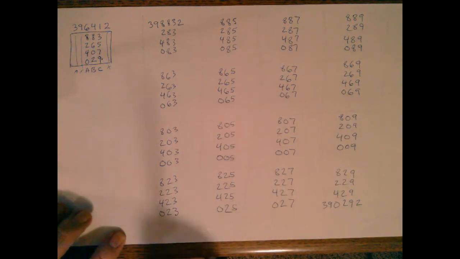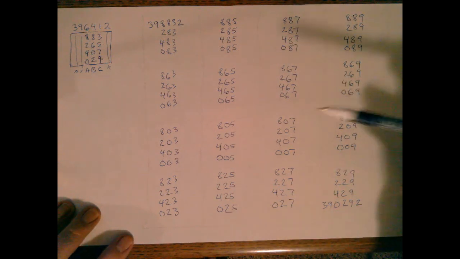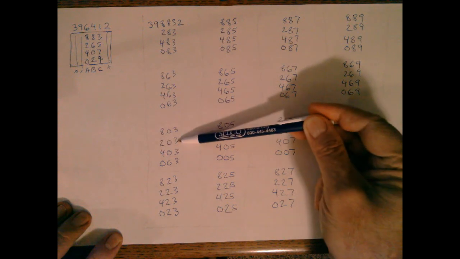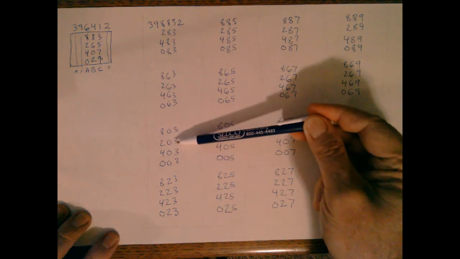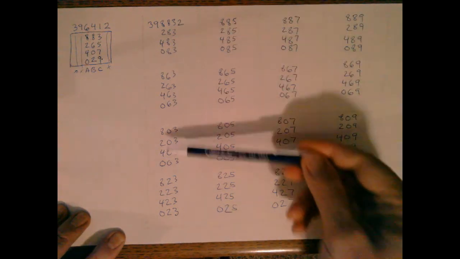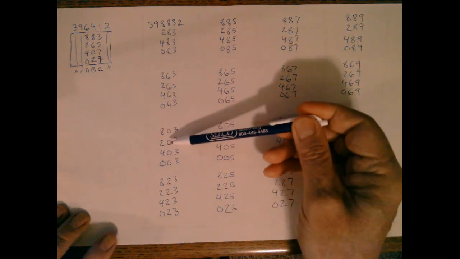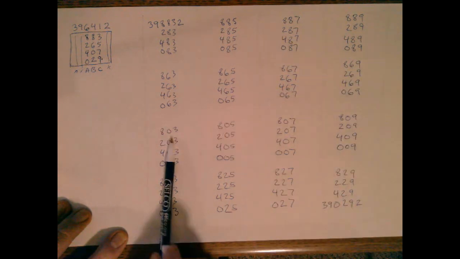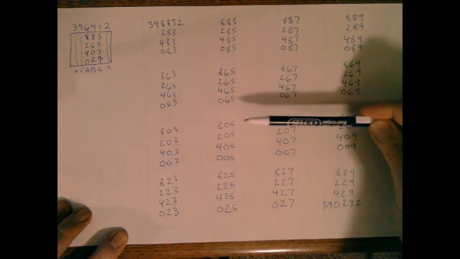Now, all these numbers should be unique. I can pick any number and show that it's only going to show up on the page one time. For example, let's take 203. The fact that it has a 3 in the fifth chamber means that it's got to be in this vertical group, because none of these have 3s in the fifth chamber. Only those have 3s in the fifth chamber. The fact that it has a 0 in the fourth chamber means that it has to be in this horizontal group, because those are the only ones that have a 0 in the fourth chamber.